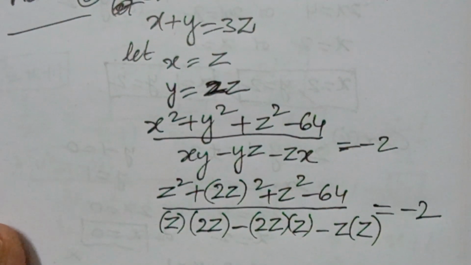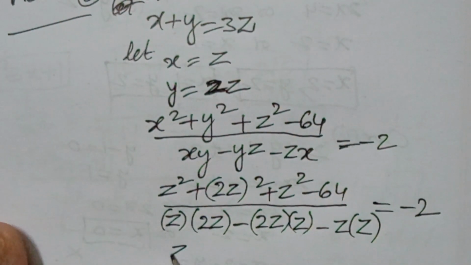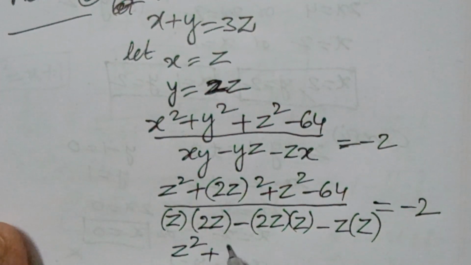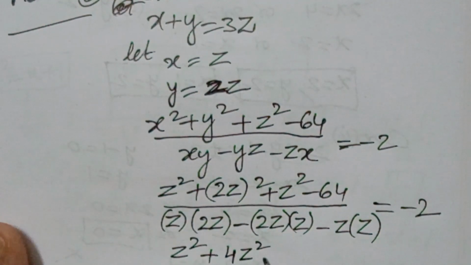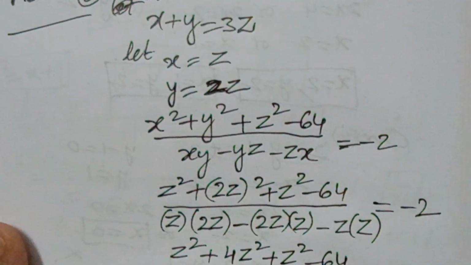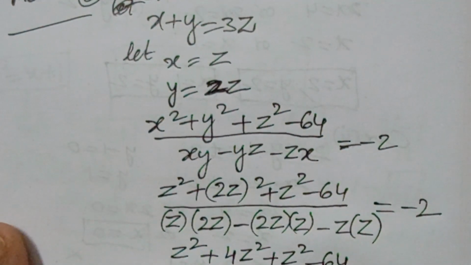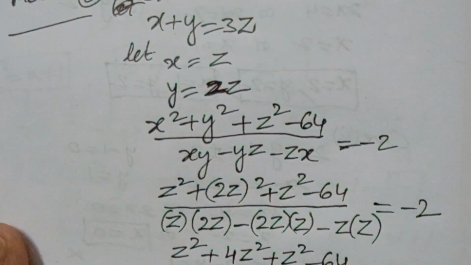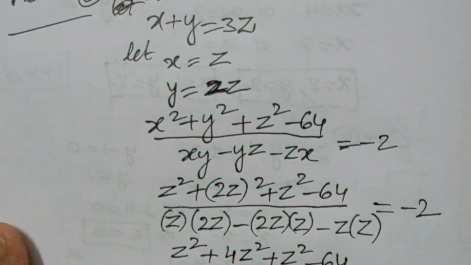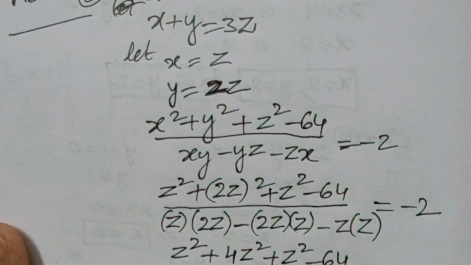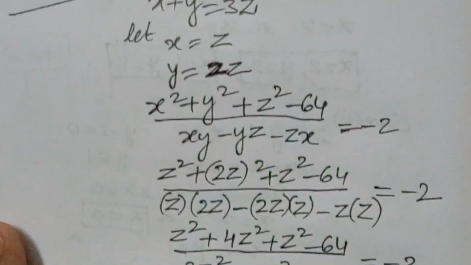Substituting the values, you'll get (z² + 4z² + z² − 64)/(2z² − 2z² − z²) = −2.